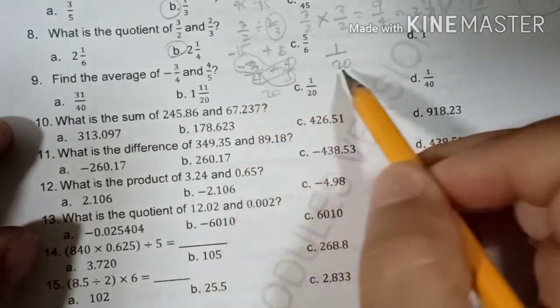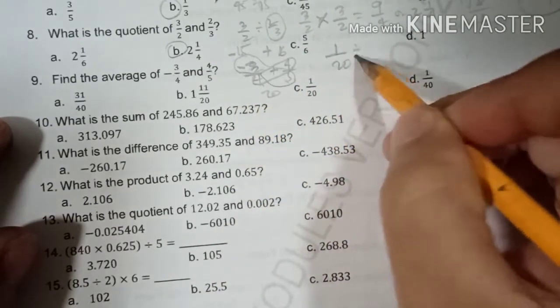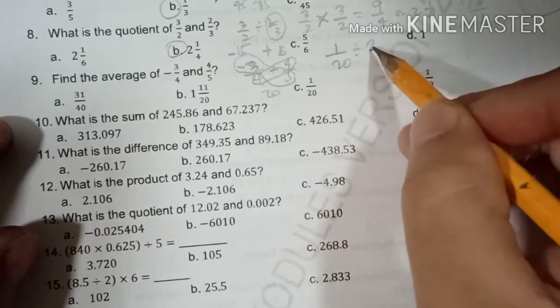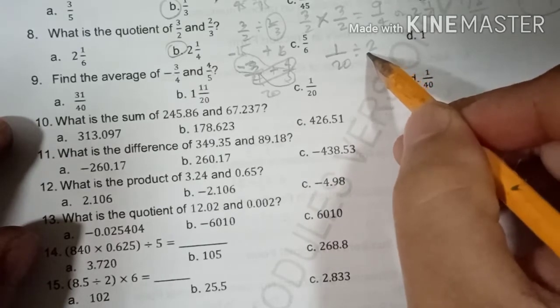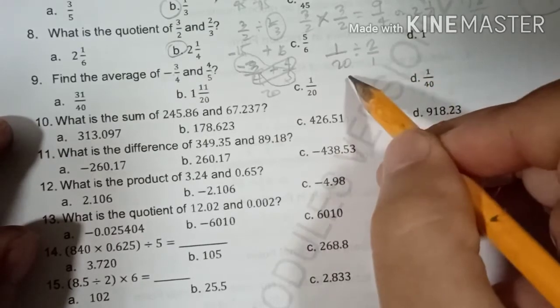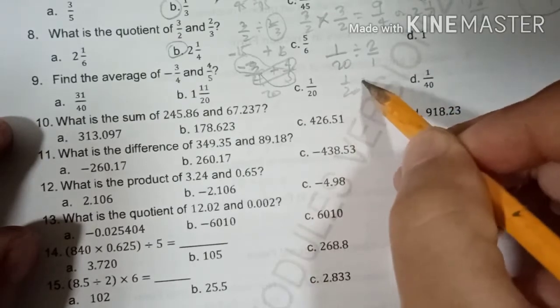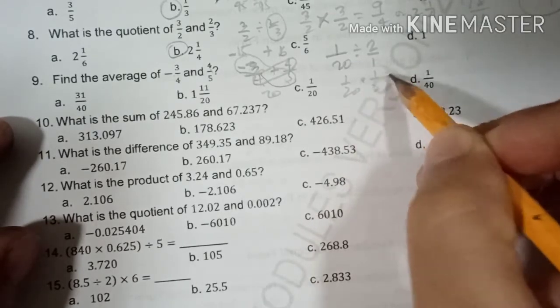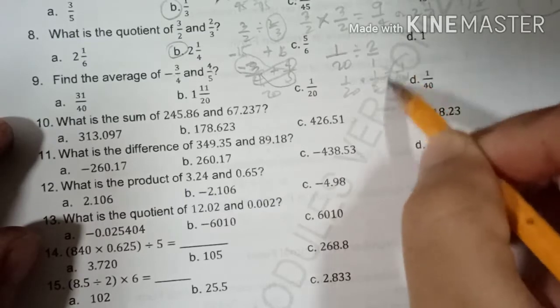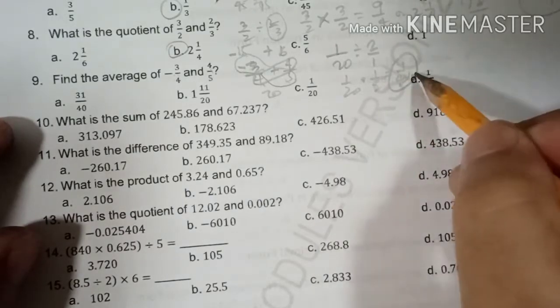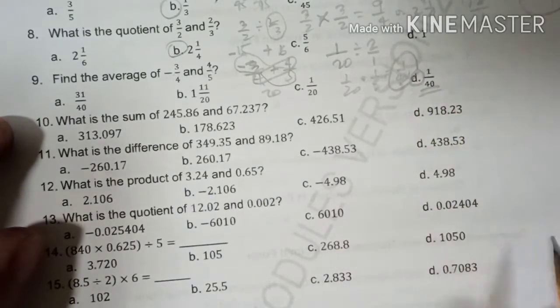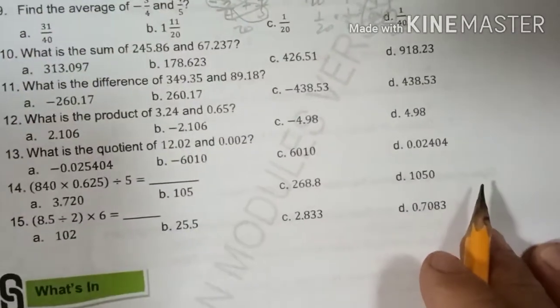Now what is the average? We divide this by 2, and when we change 2 into a fraction, that's 2 over 1. So that's 1 over 20 times 1/2, and it's 1 over 40. The answer is 1 over 40. Yes, letter D is the answer.